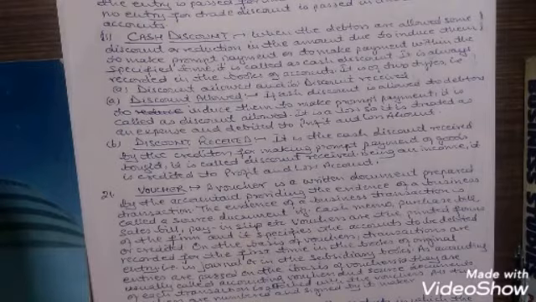So it is a printed format, and in that printed format the first entry is passed. The debit aspect and the credit aspect of the transaction are mentioned in that printed format. From that printed format, the entries are posted and recorded in the journal and other subsidiary books.